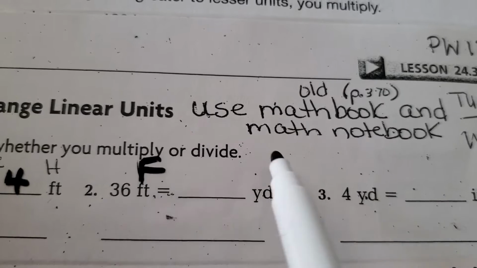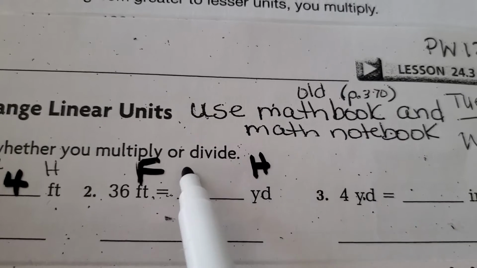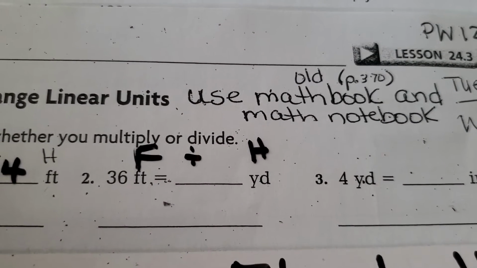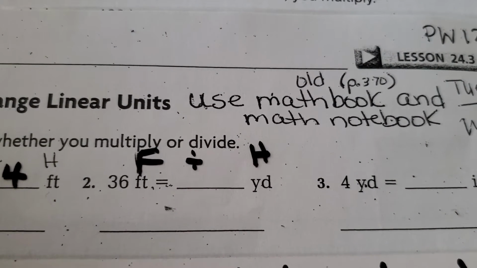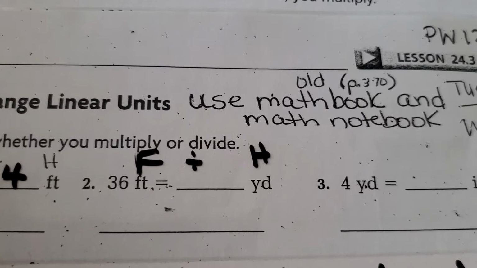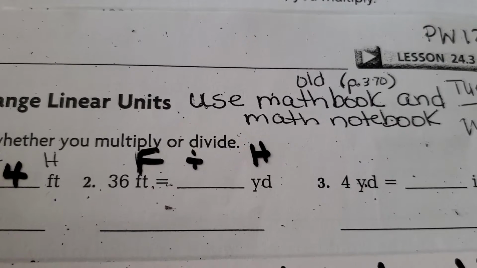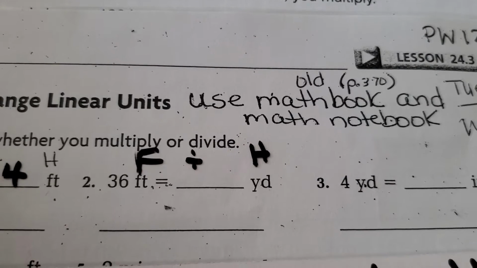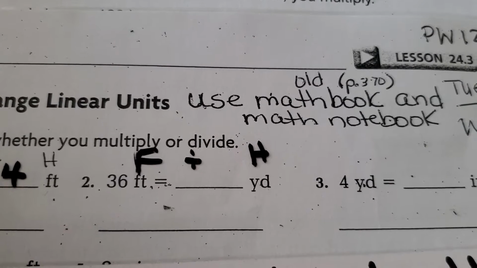Fly to horse, divide, of course, right? Feet to yards. Okay, now, again, that's 36 feet equals how many yards? Now, you have to ask yourself a question.